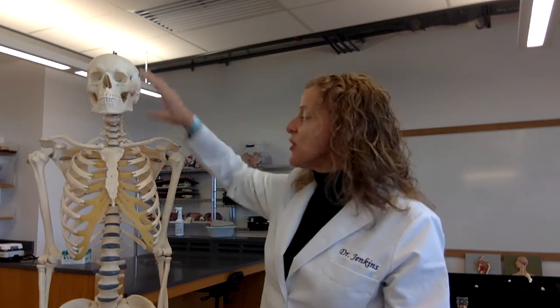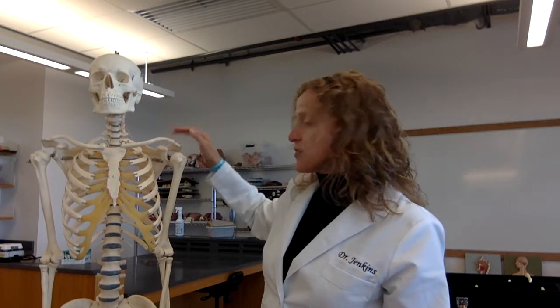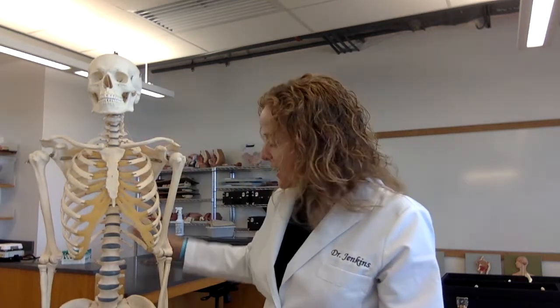So axial was skull, rib cage, vertebral column. Appendicular are the appendages, arms and legs. And then I reminded you that the shoulder girdle, which contains the clavicle and scapula, are considered part of the appendicular skeleton, and the pelvis is also considered part of appendicular.